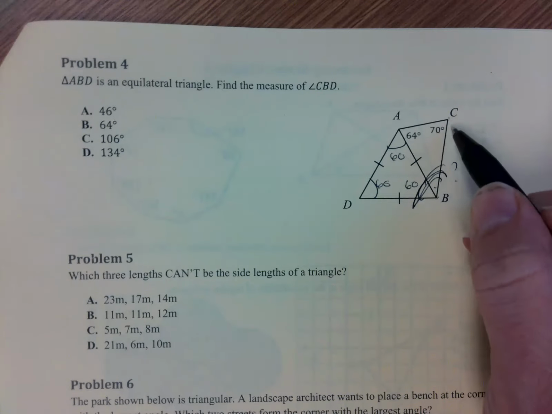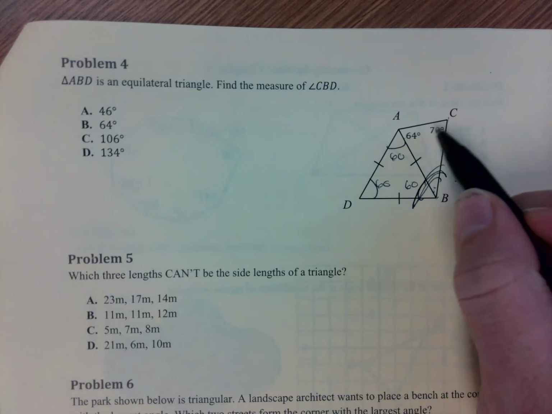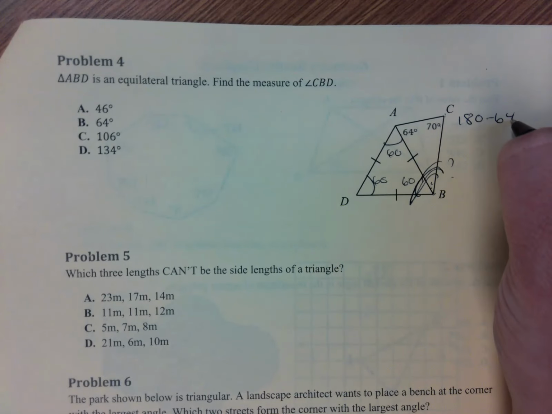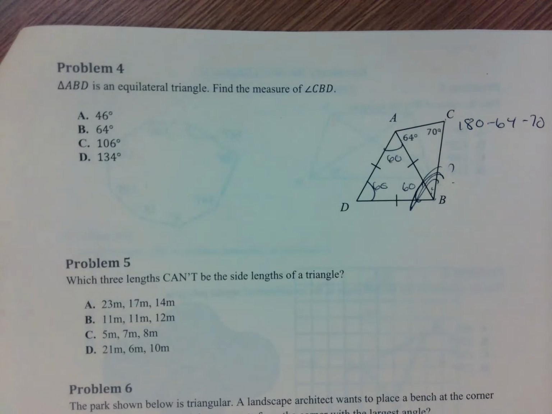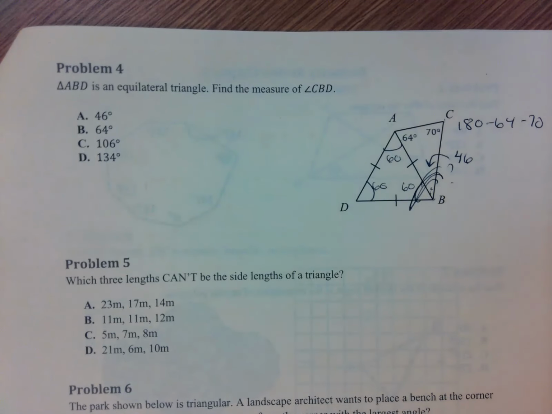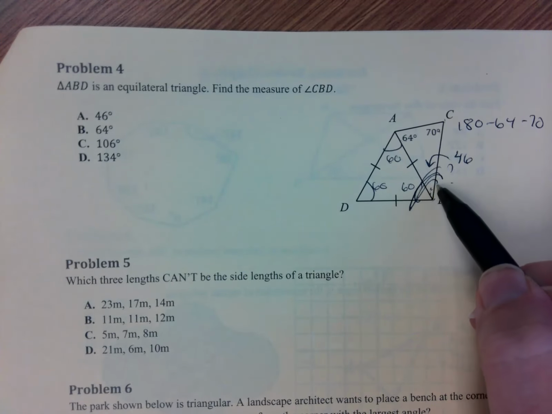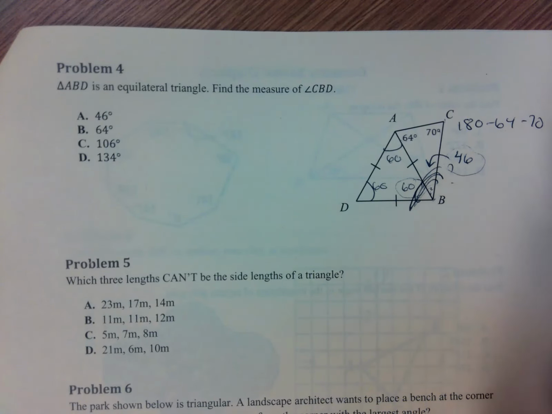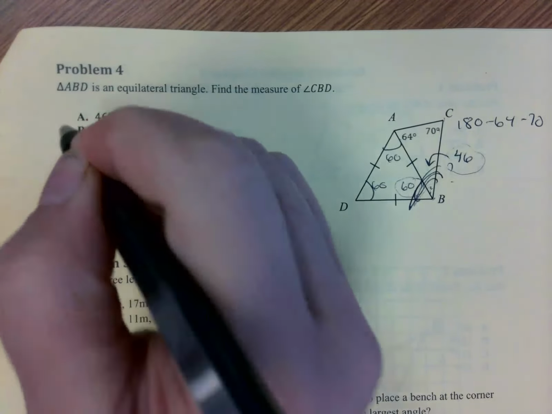Looking at this triangle, all the angles in a triangle add up to 180. So I can do 180 minus 64 minus 70. So this angle right here, this little guy, would be equal to 46. And then if I'm looking for the whole big shebang, I can do 60 plus 46, and I get 106 degrees.